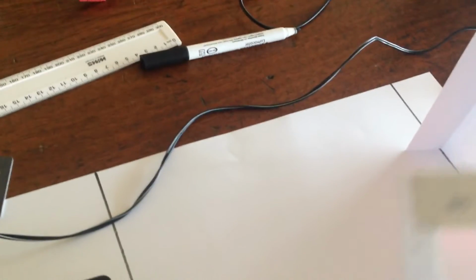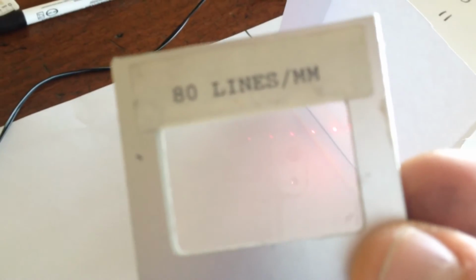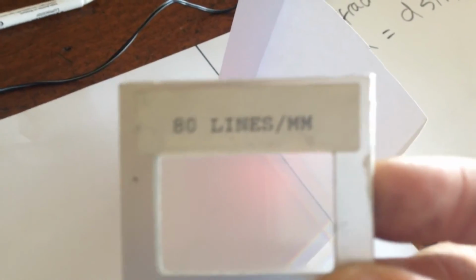So first thing we need to do is calculate the slit spacing. On our diffraction grating, it usually says the number of lines per millimetre. This is not the slit spacing. To calculate the slit spacing, we will need to do 1 millimetre divided by the number of lines. So 1 millimetre divided by 80 in this instance.